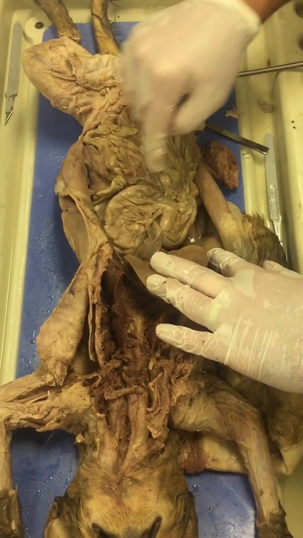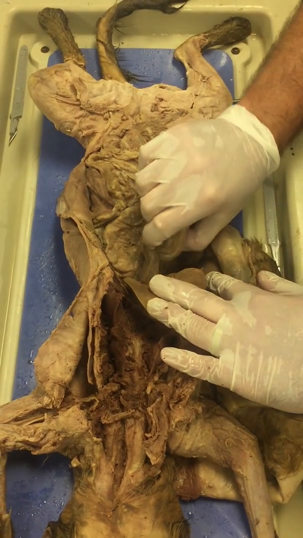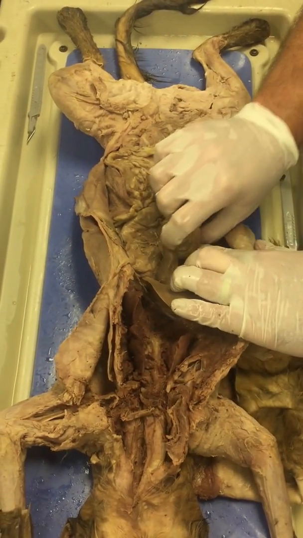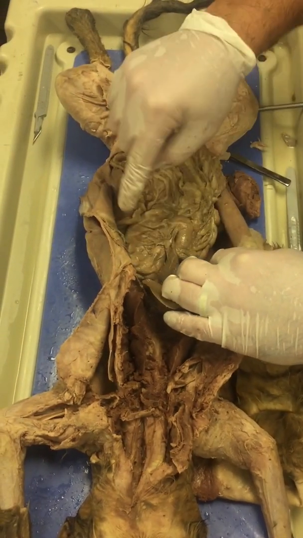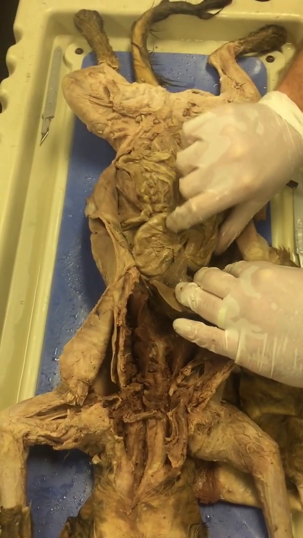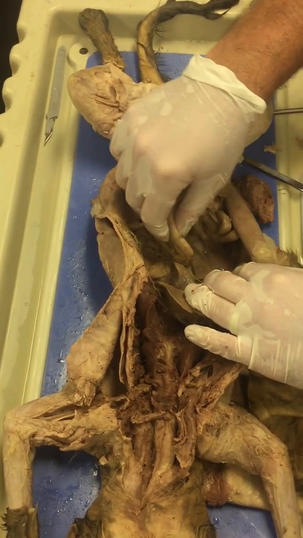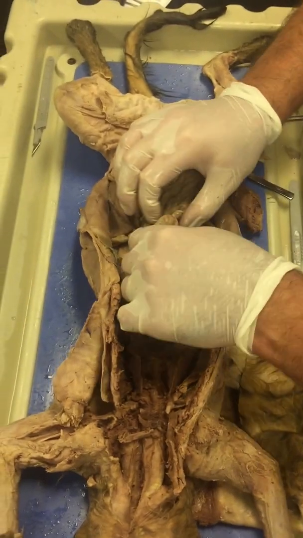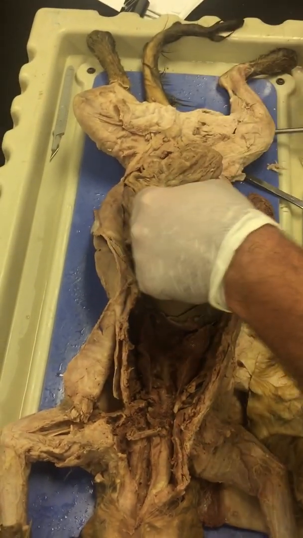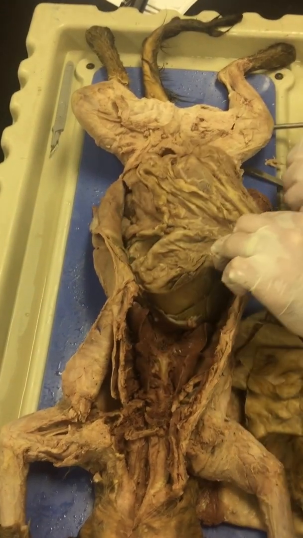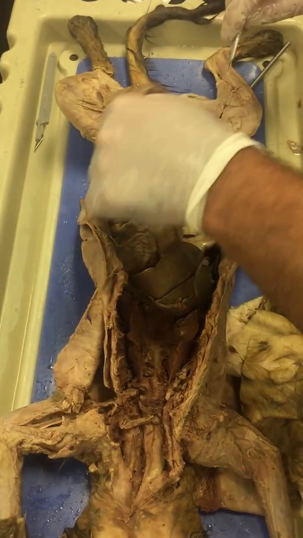Okay, so the food gets churned up. Remember, there's three layers of muscle in there that helps churn the food up. Down here at the end of the stomach, this is the pyloric sphincter, which regulates food going into the small intestine from the stomach. All right. So here's the duodenum, which is the first section of small intestine. And actually back here you can see some of the pancreas.